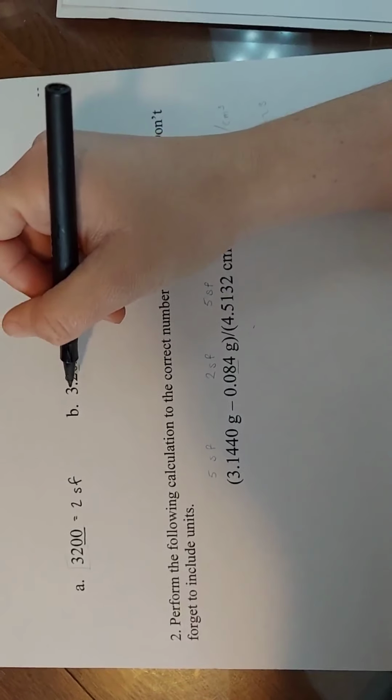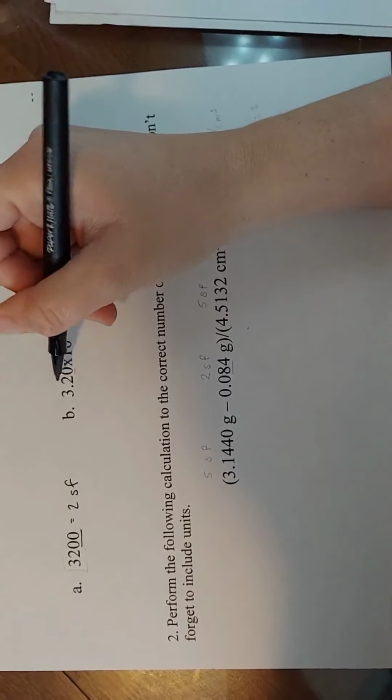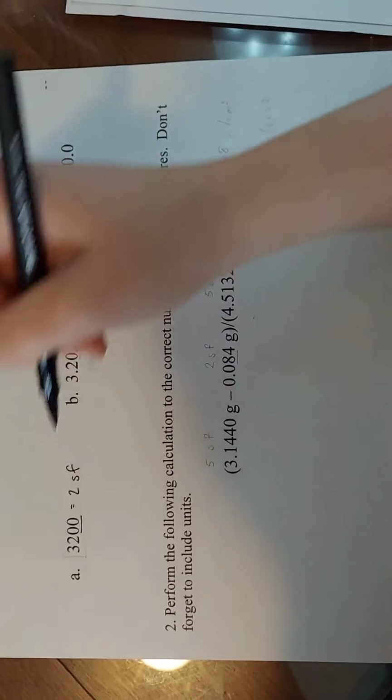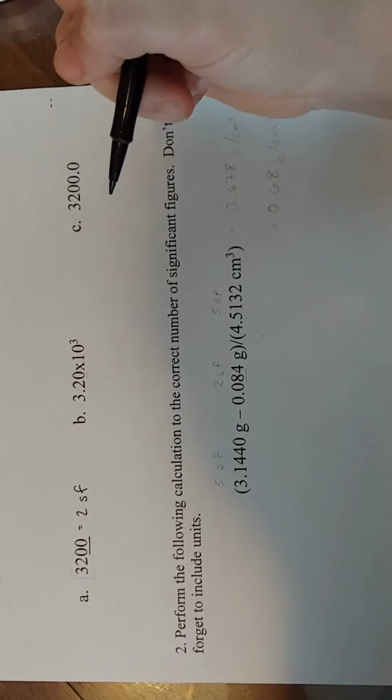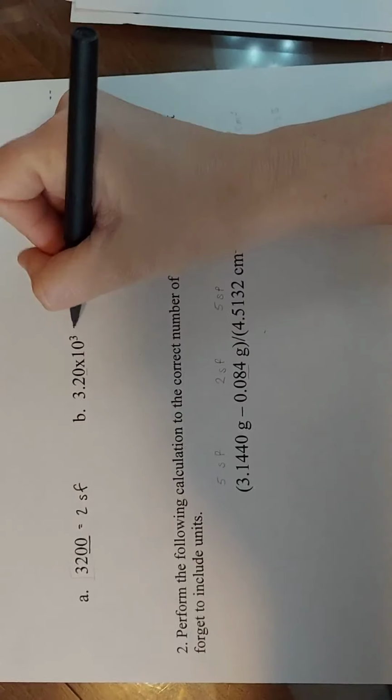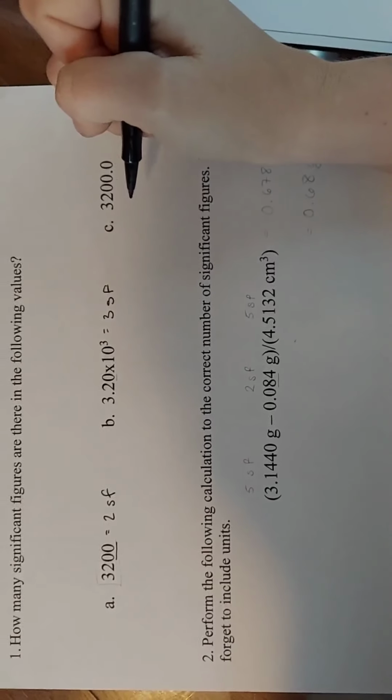B is 3.20 times 10 to the third, so same as 3,200. But this number has three significant figures.